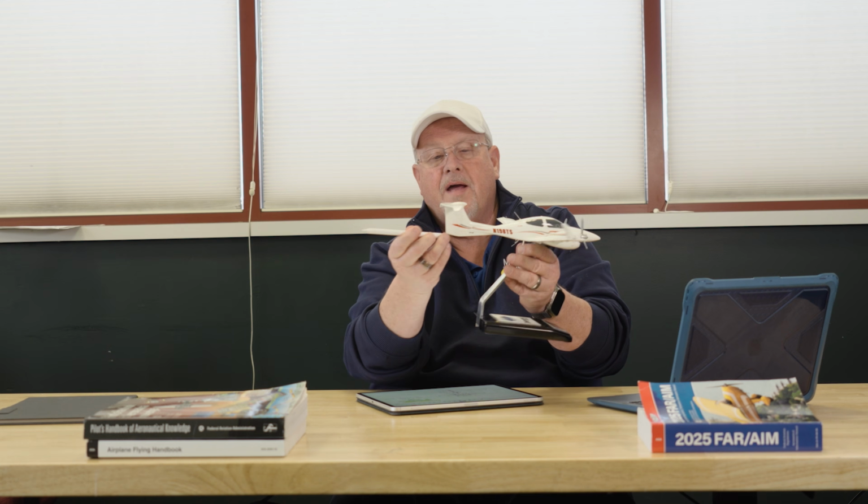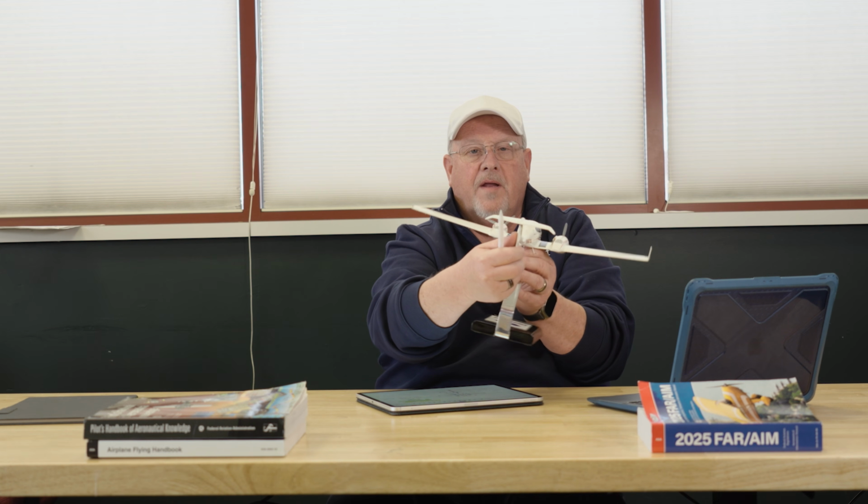But this tail, the vertical fin, rudder and vertical stabilizer, sit above the longitudinal axis. As it sits above the longitudinal axis, there's an arm here, and so a torque is created and it actually rolls the airplane to the right.